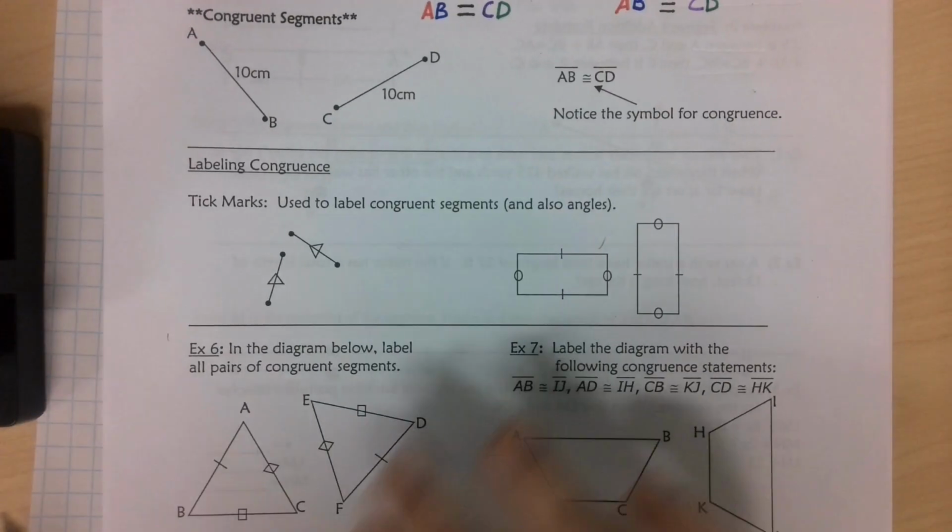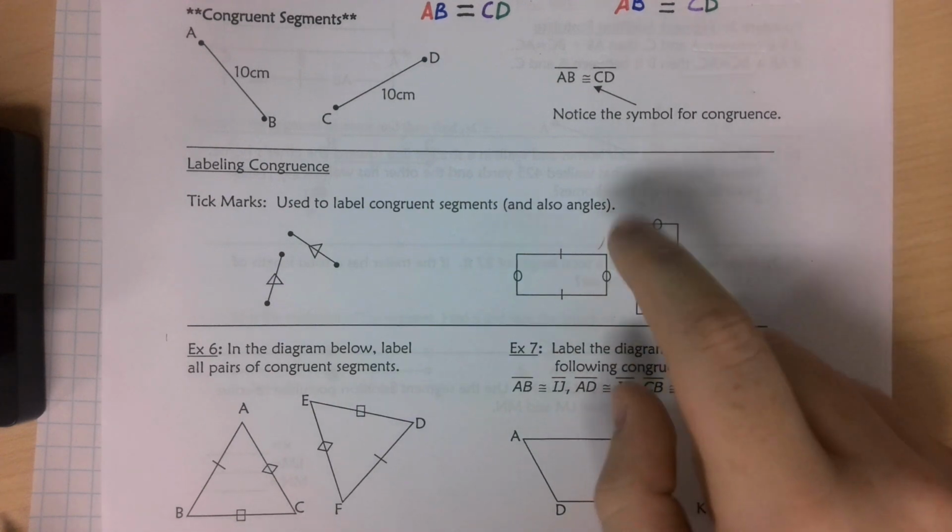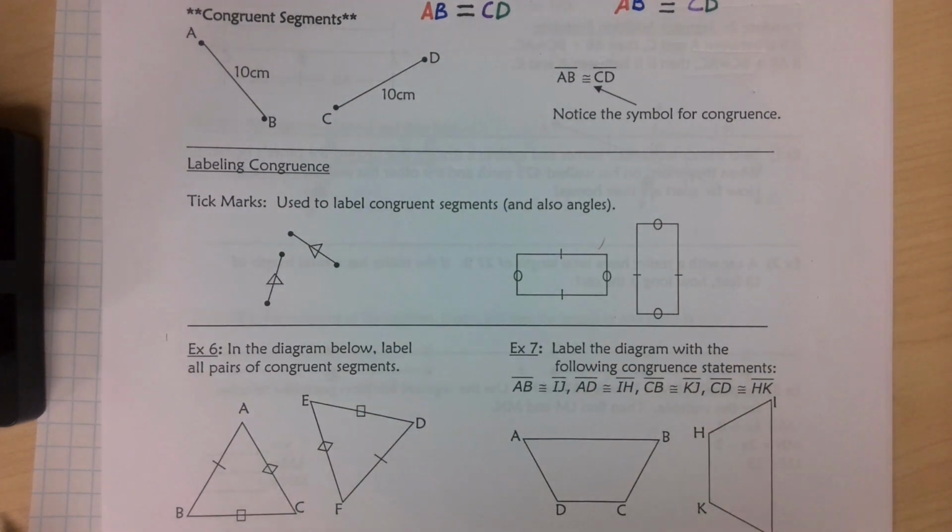Of course, we want a more shorthand way of showing that something is congruent. So we have something called tick marks. Tick marks are small markings made on line segments, and other things too, to show that they are the same. We're going to be using these for angles as well, but that's going to come at a later time.